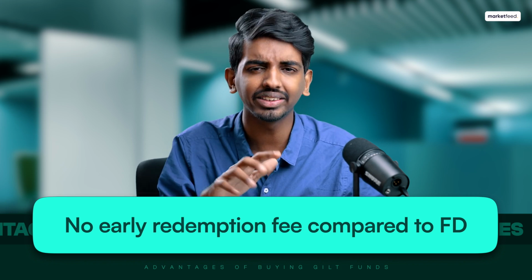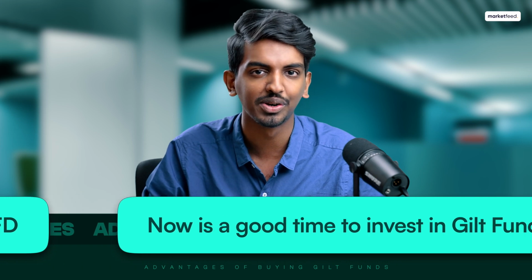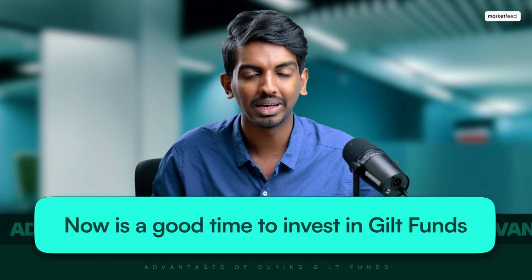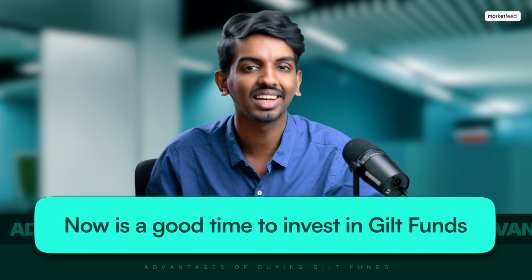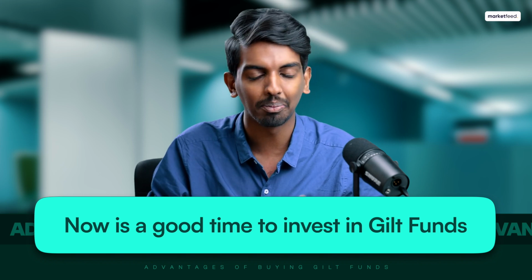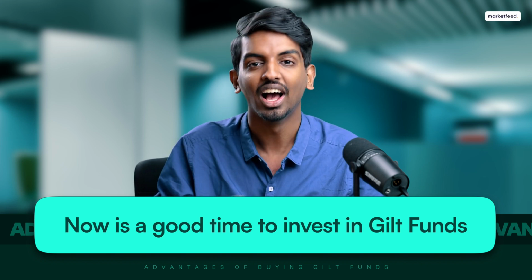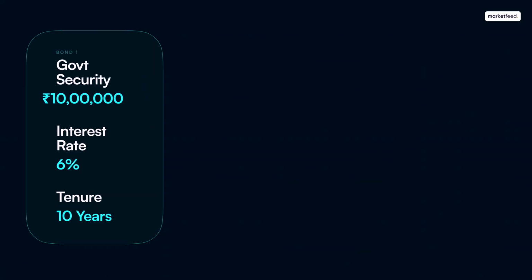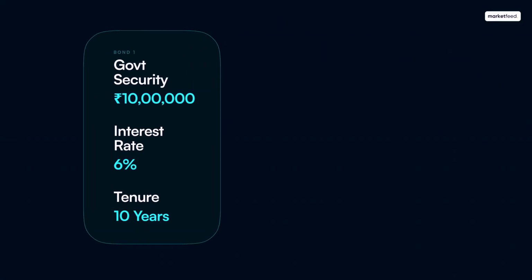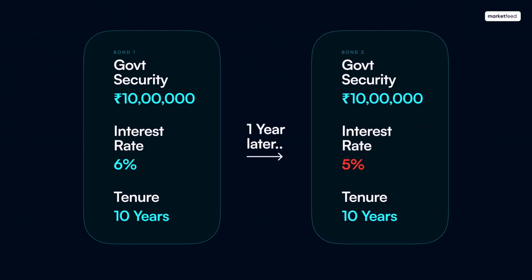And the next advantage is, right now it looks like a good time to invest into GILT funds. GILT funds usually tend to work best in an environment where the interest rates are going down. So let's take an example and quickly explain this. Let's imagine that the government of India is issuing a GSEC, or a government security, for 10 lakh rupees at a coupon rate of 6% for 10 years, and that has a fair value of 10 lakh rupees. Now let's imagine 1 year later the interest rates go down and they issue a new bond for 10 lakh rupees with just 5% returns.